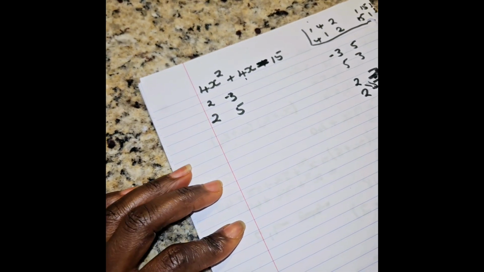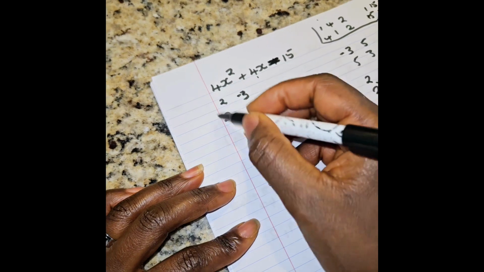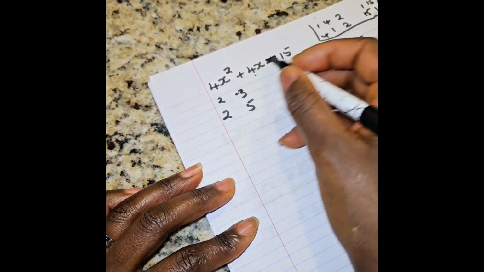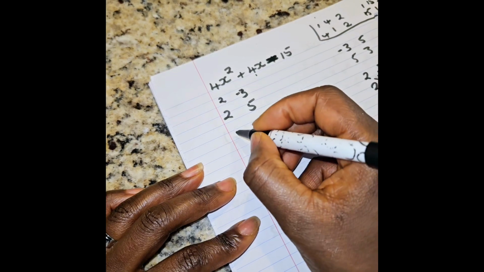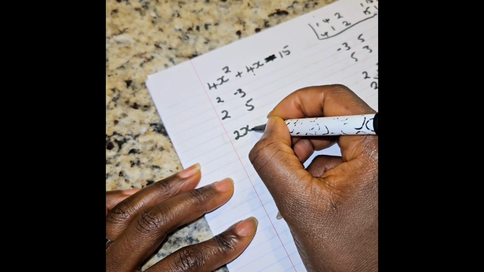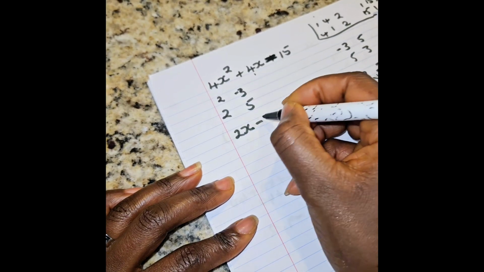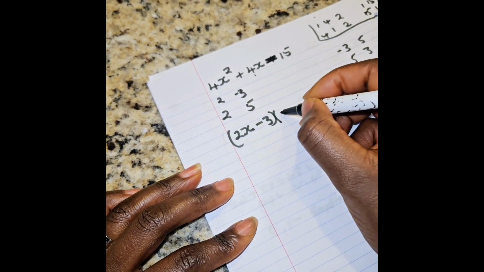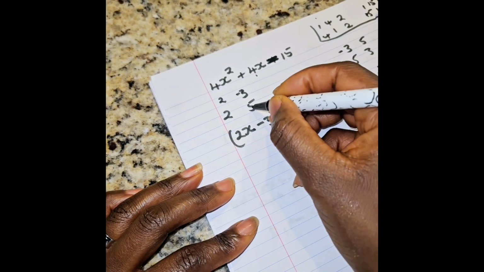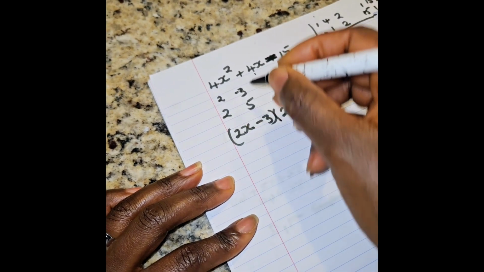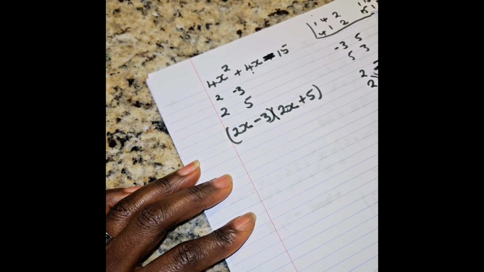Those are the factors. Once I have these factors, it is easy. The factors of this polynomial will just be 2x minus 3 times 2x again plus 5. And if I multiply this out, I should come back to the original.